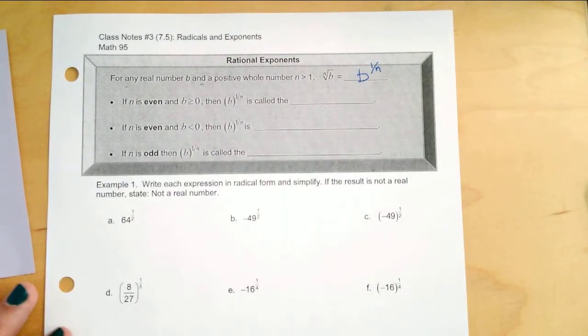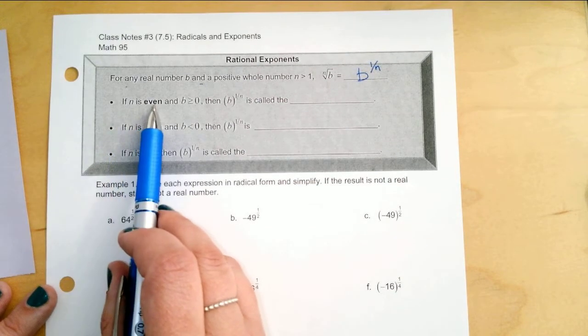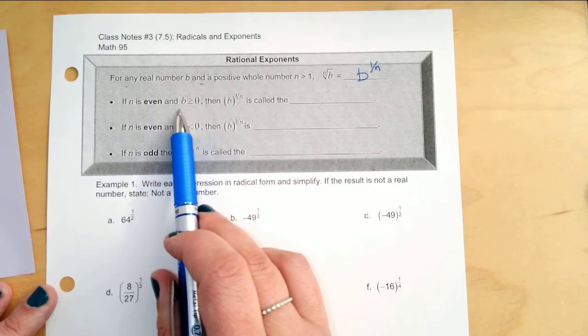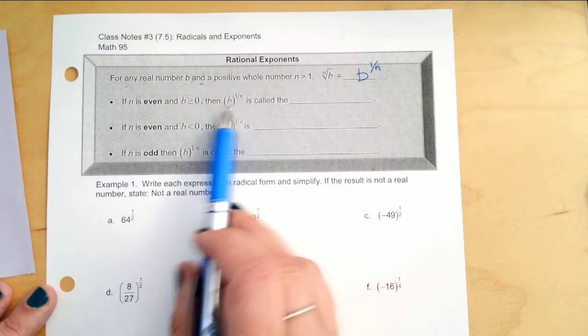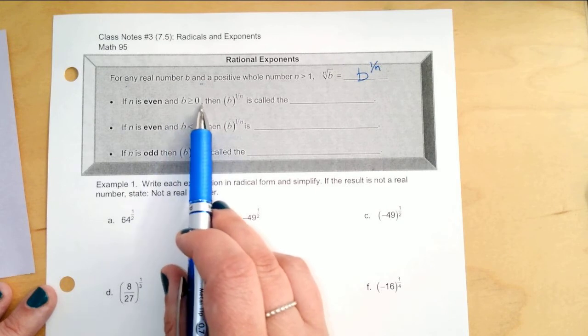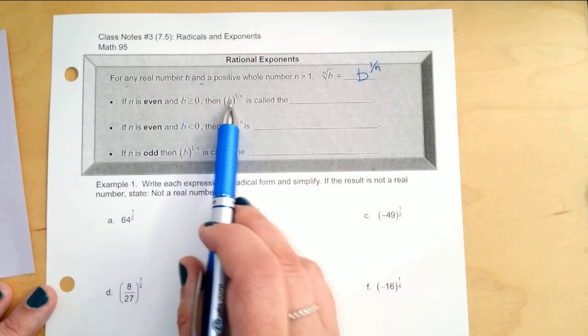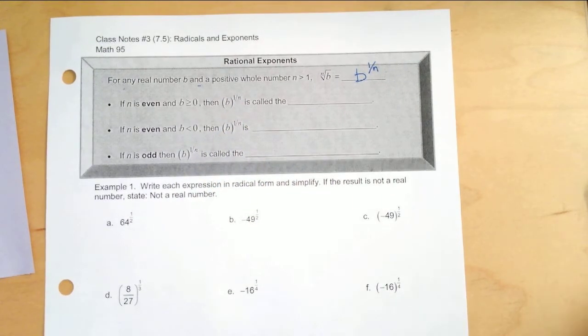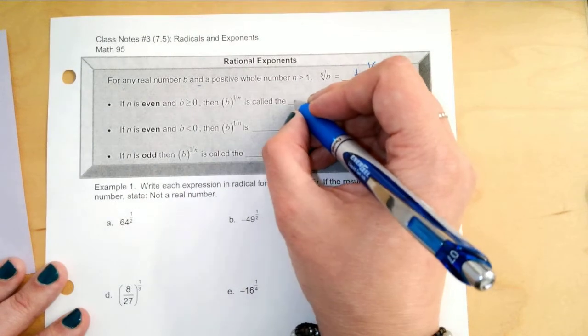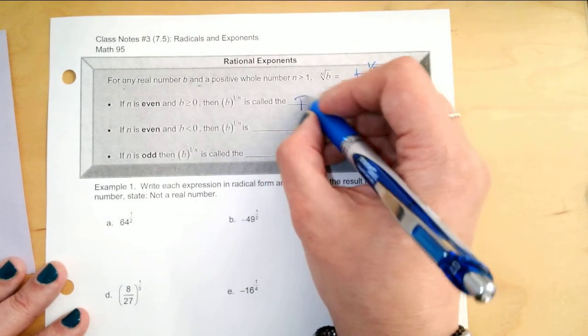If n is even, and this is what we were talking about last time, and b is greater than 0, can you take the even root? What kind of numbers are greater than 0? All positive numbers. So if you have a positive number and you're taking the even root, what would that work out to? We're going to have a positive answer.